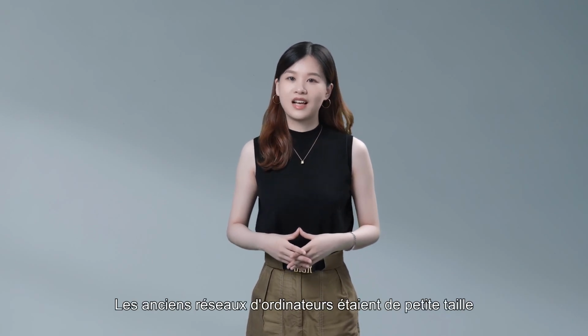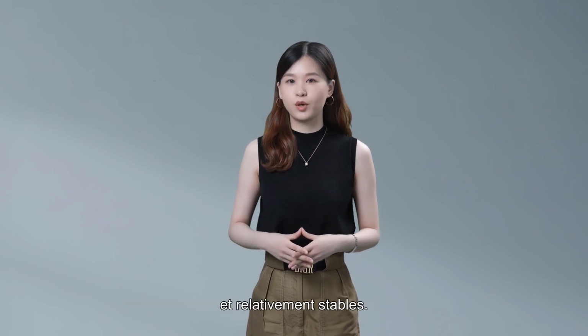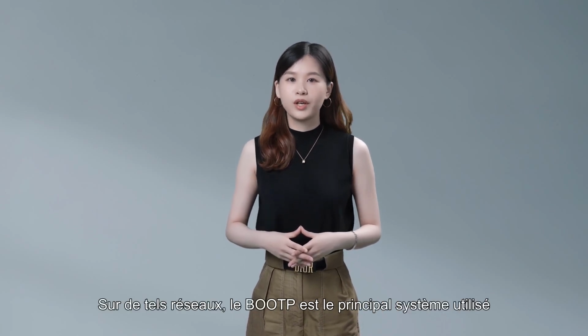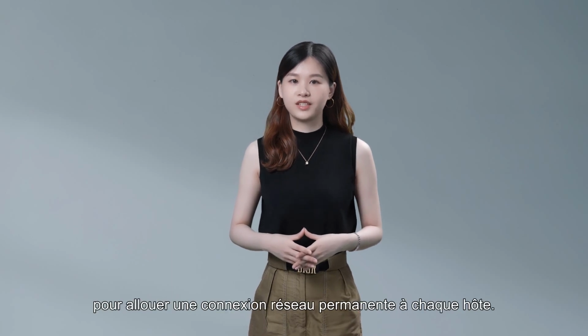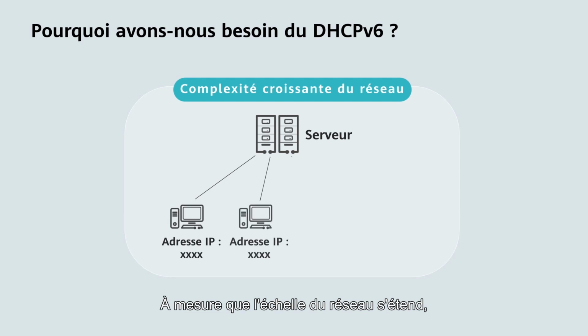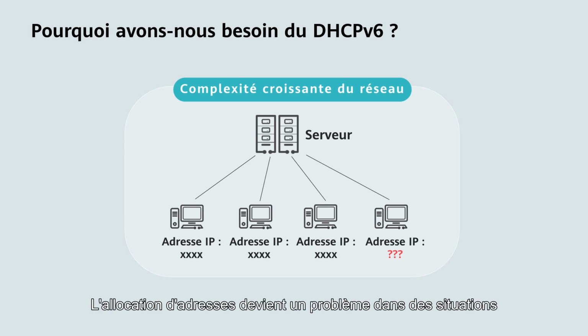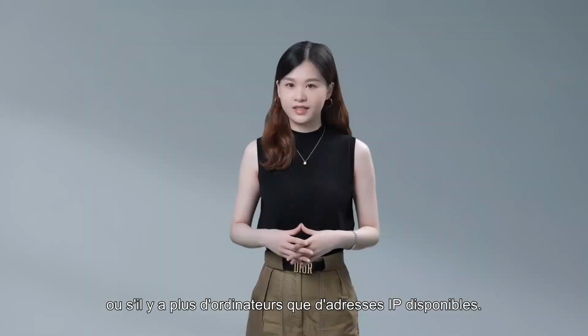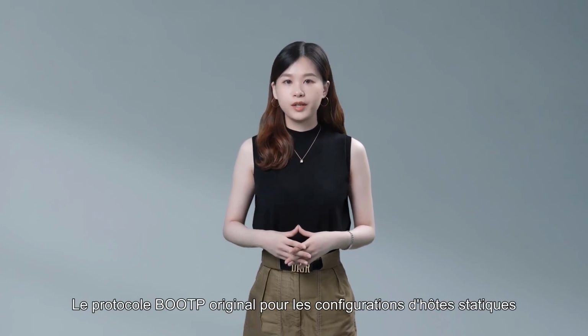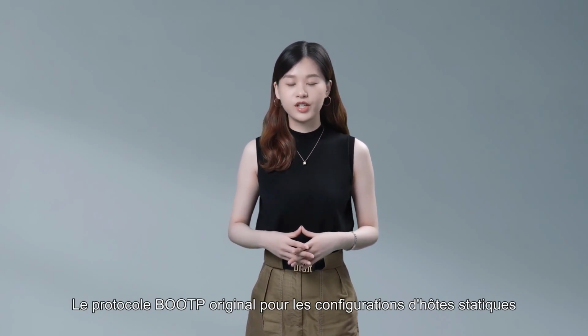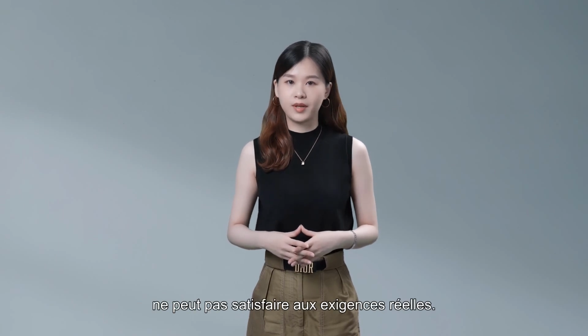Early computer networks are small in scale and relatively stable. On such networks, BOOTP is mainly used to allocate a permanent network connection to each host. As the network scale increases, the network configuration becomes increasingly complex. Address allocation becomes a problem in situations such as when computers frequently move or there are more computers than allocable IP addresses. The original BOOTP protocol for static host configurations cannot meet the actual requirements.